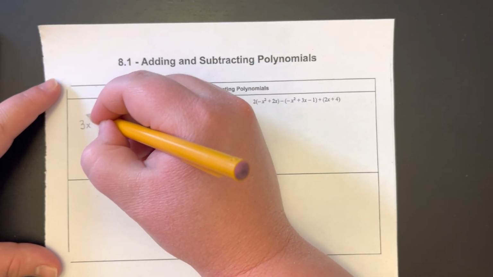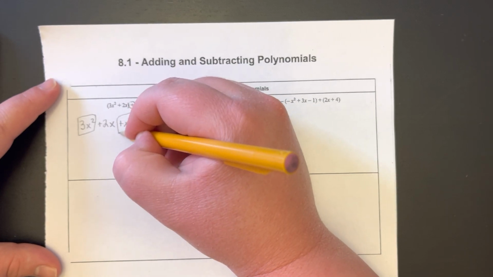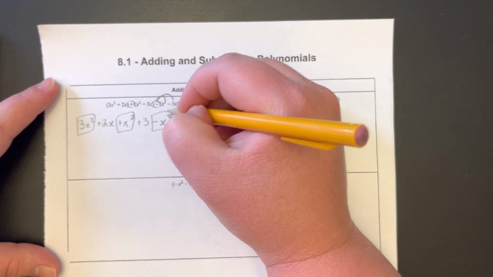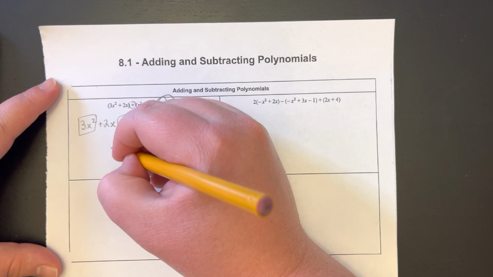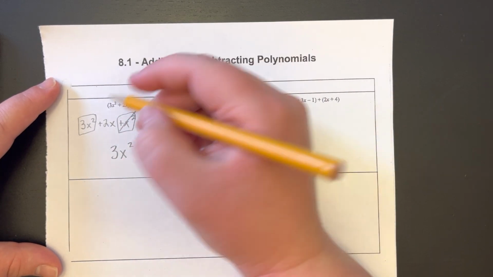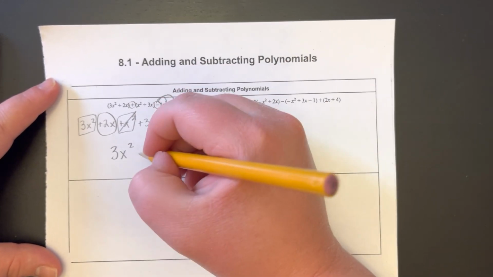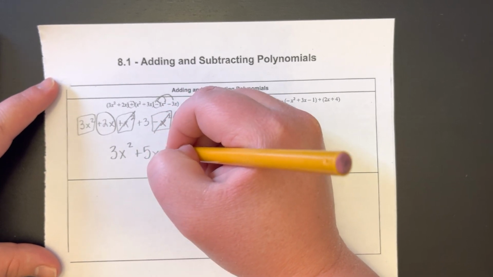Now let's combine like terms. 3x squared, and negative x squared. These 2 cancel, leaving me with 3x squared. Then I have 2x and 3x, which is 5x, and then plus 3 at the end.